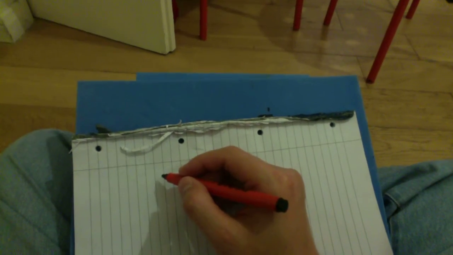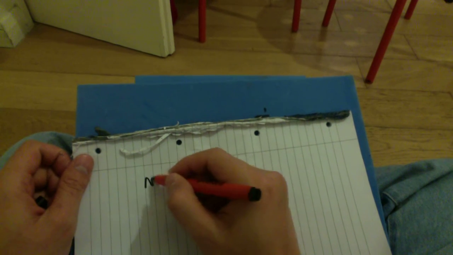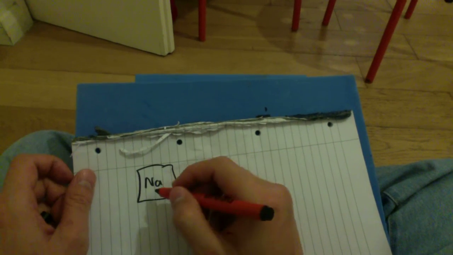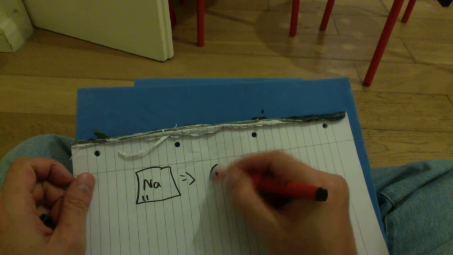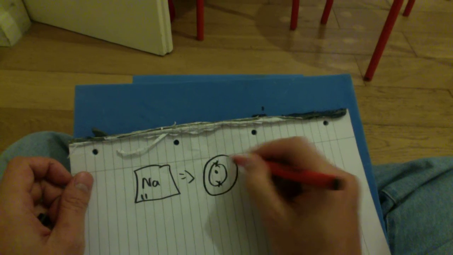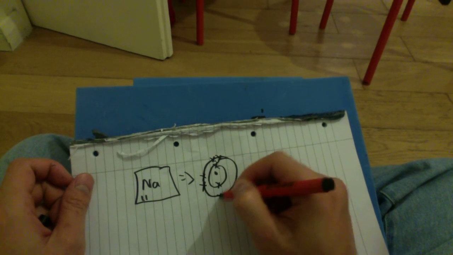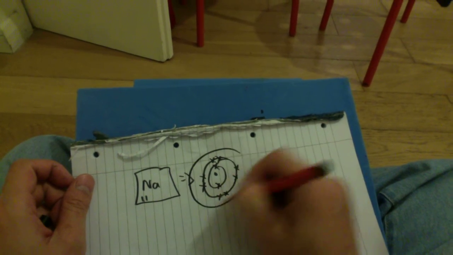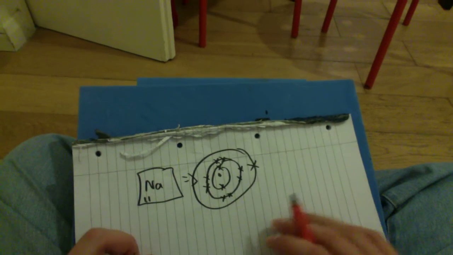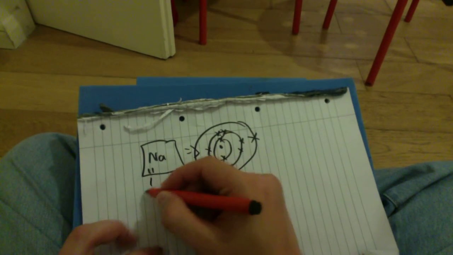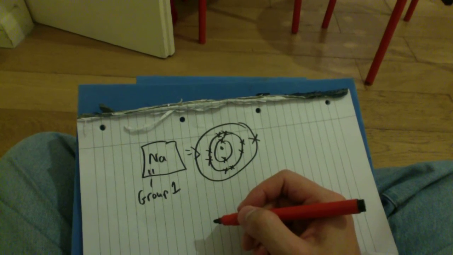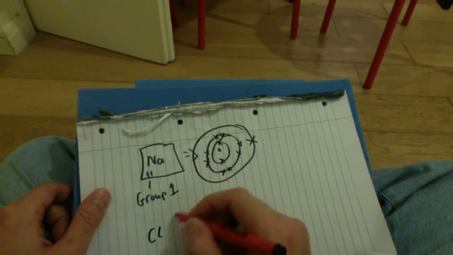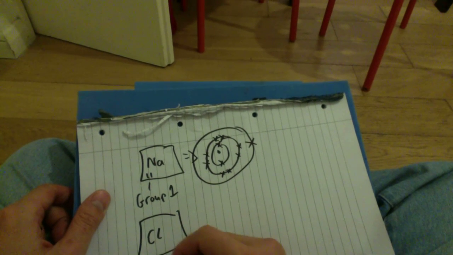So we'll draw sodium. Sodium's in group 1, with 11 electrons. And chlorine is in group 7.